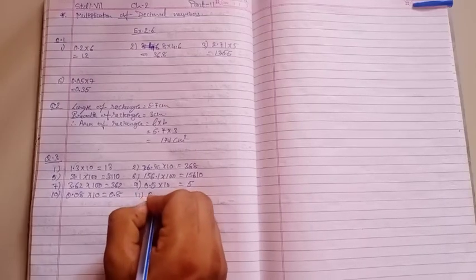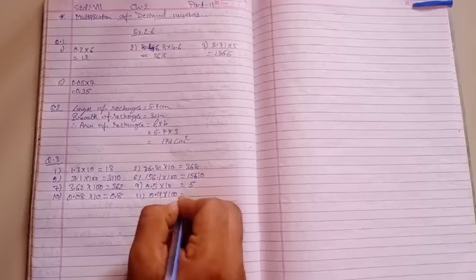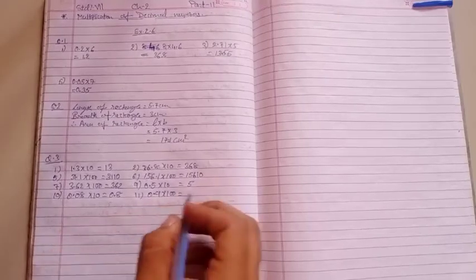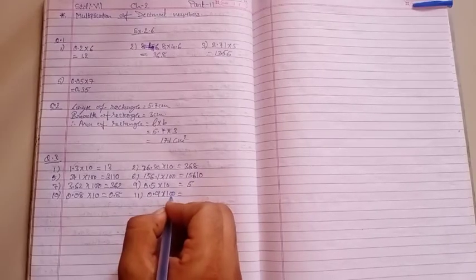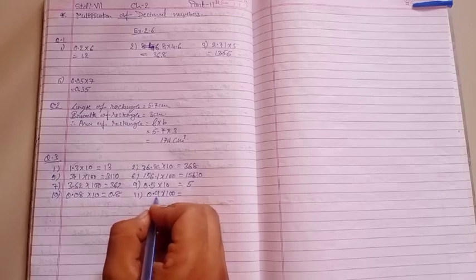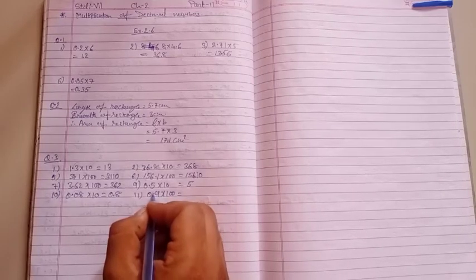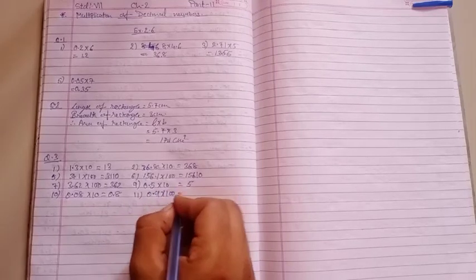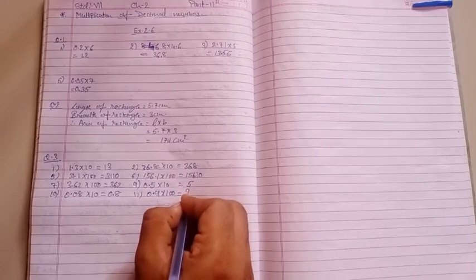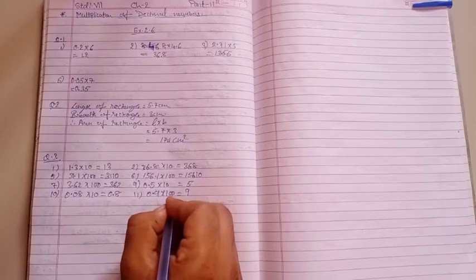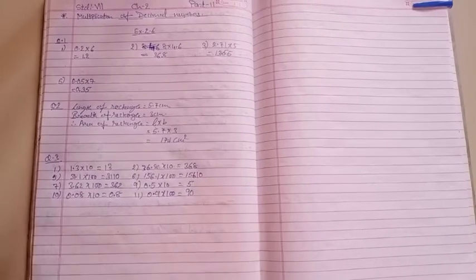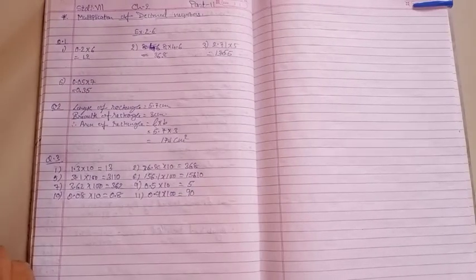11th one 0.9 into 100. So what you have to do, two zeros are there, तो दो digit move करना है, but यहाँ पे decimal के बाद only one digit is there, so this one point will be shifted over here with the help of 1 0, so it will become 9, and still 1 is remaining, so that will be added at last, so it will become 19.